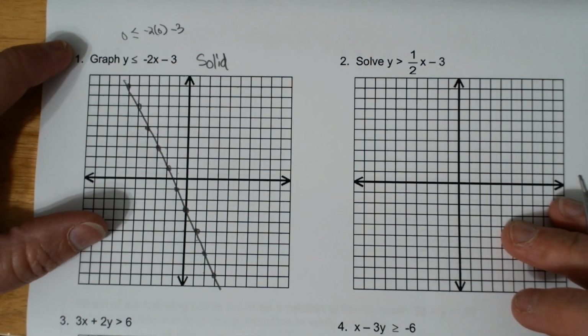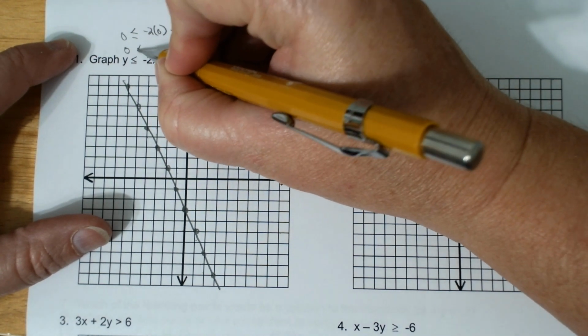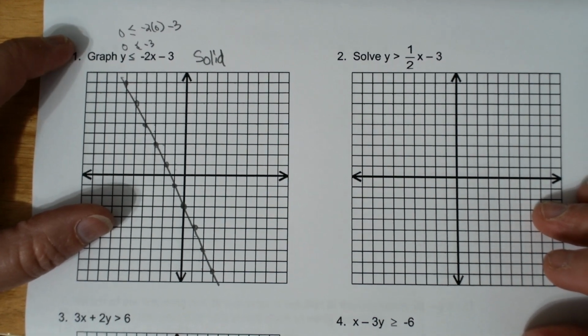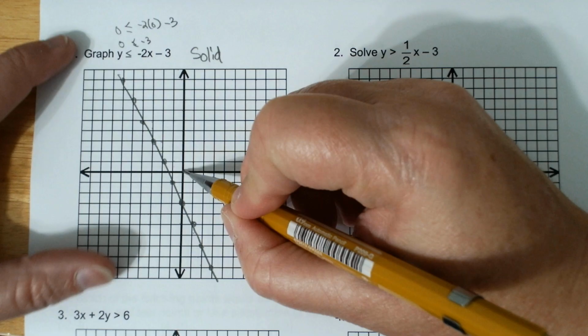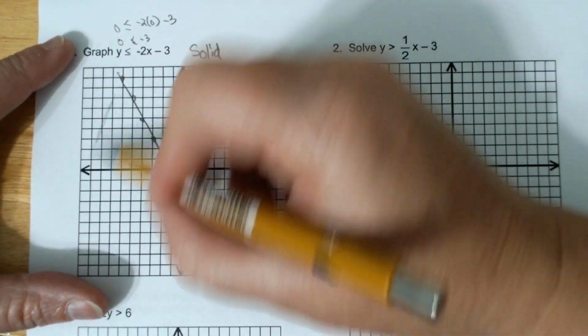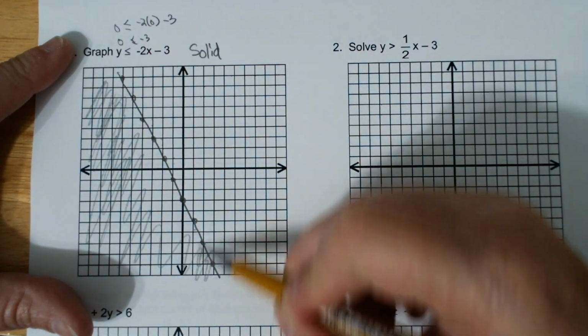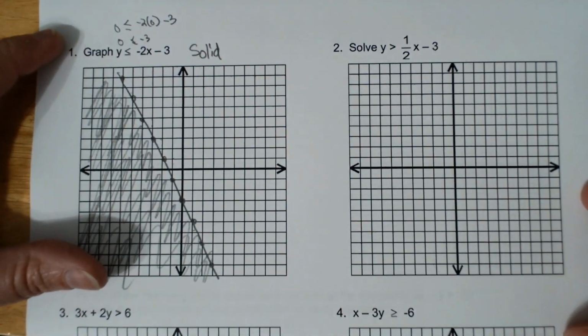Okay, so then I get 0, this goes away, is less than or equal to -3. Is 0 less than or equal to -3? No. So if it's not true and you shook your head no, you're going to come across the line and shade all of this. And that is the final answer.